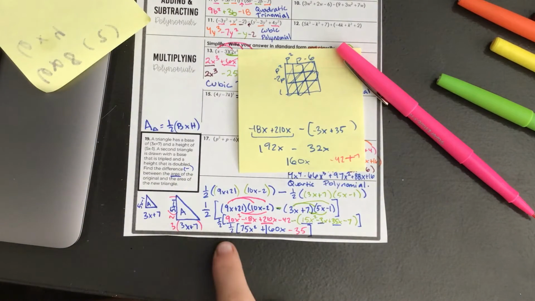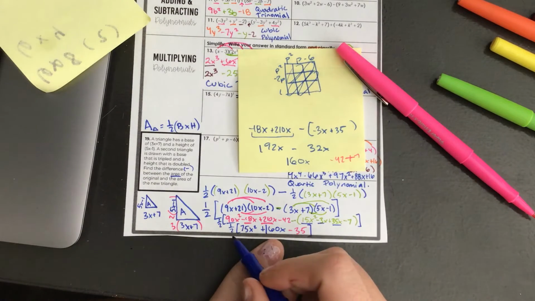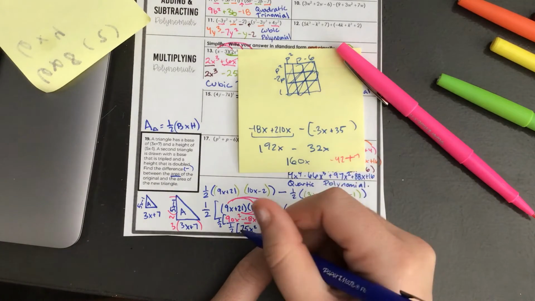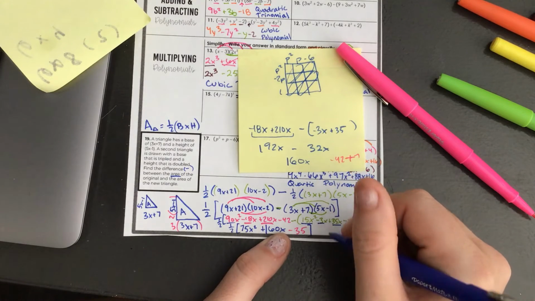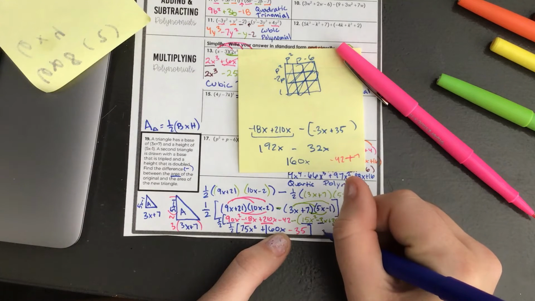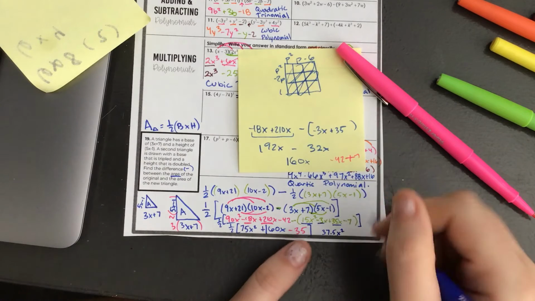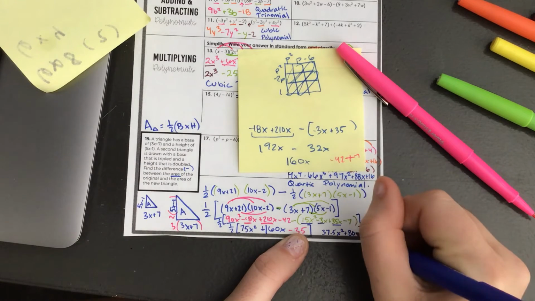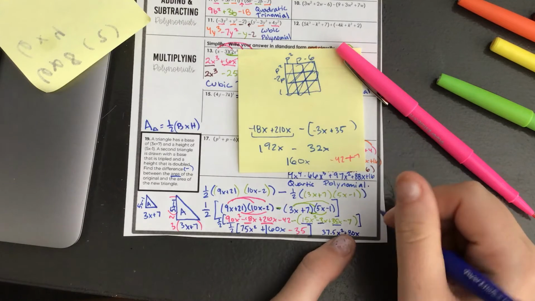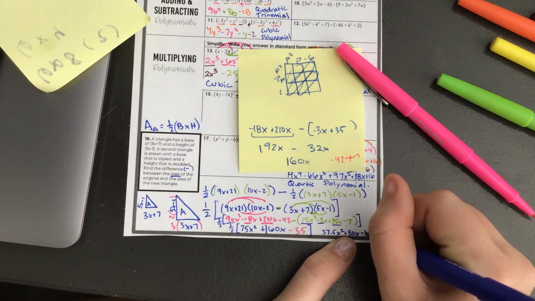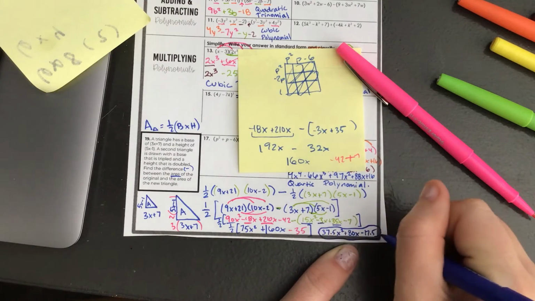Okay, now all I have to do is multiply this 1/2 into everything. I get 1/2 of 75x squared gives me 37.5. Half of 160 is 80. And then half of 35 is 17.5, but negative. And we're done.